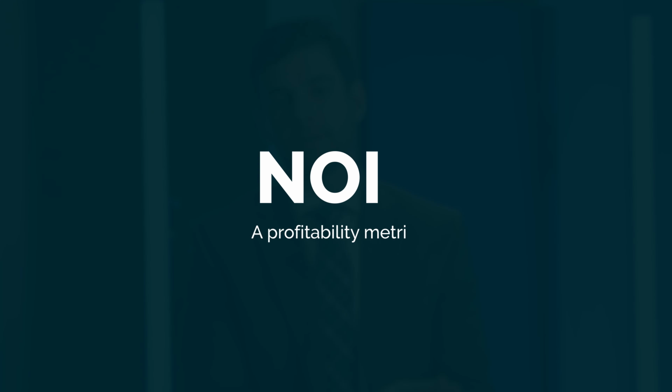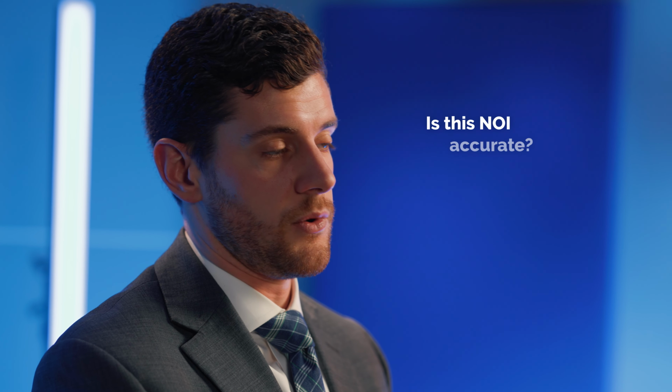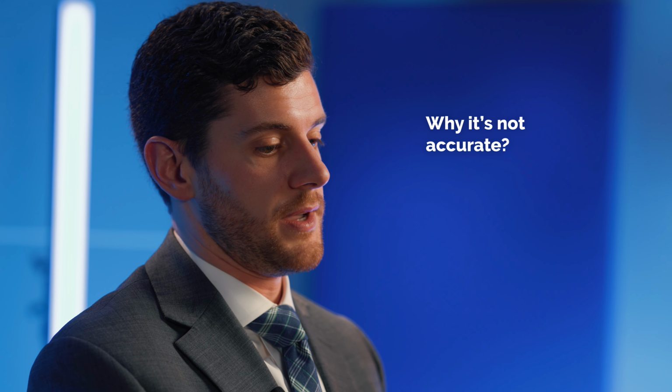The reason we're so meticulous about this equation is because NOI is essentially a metric for how profitable your building is. And your building is really just a small business, essentially. So if you are looking to sell your property, at least a qualified buyer is going to be looking at this equation under a microscope, trying to understand, is this NOI accurate? If it's not accurate, why is it inaccurate? And with those inaccuracies, you might leave yourself susceptible to some type of difficult negotiation regarding your pricing.